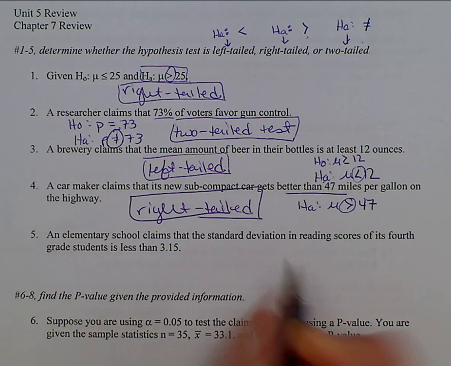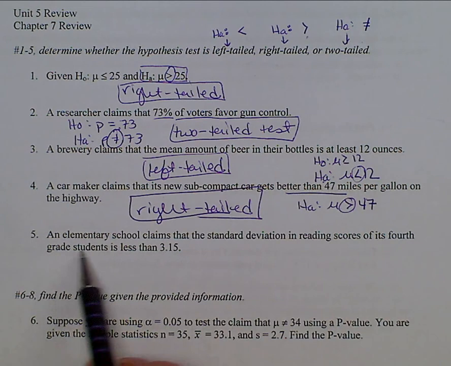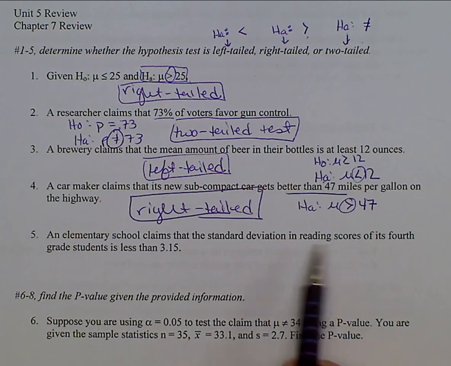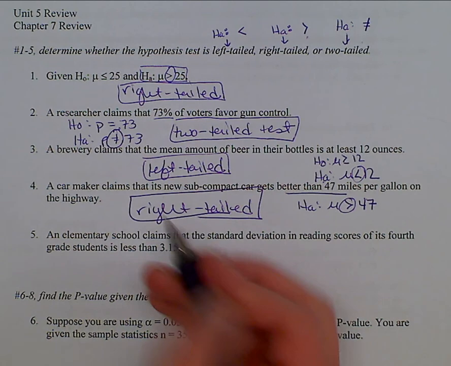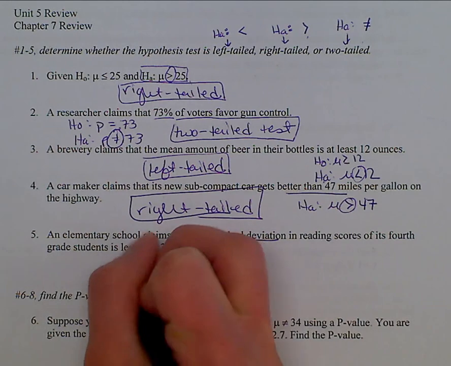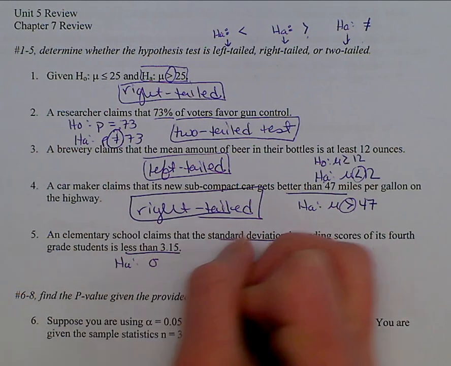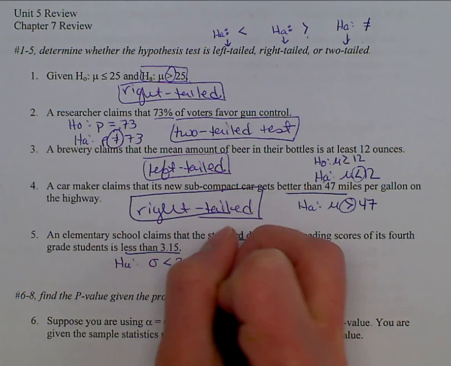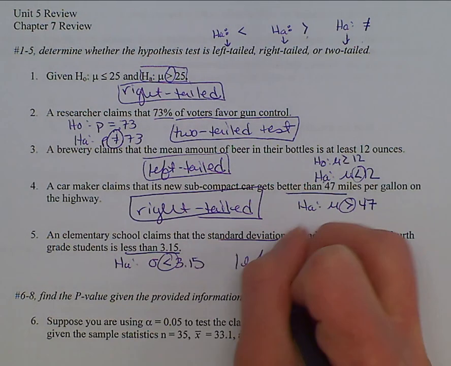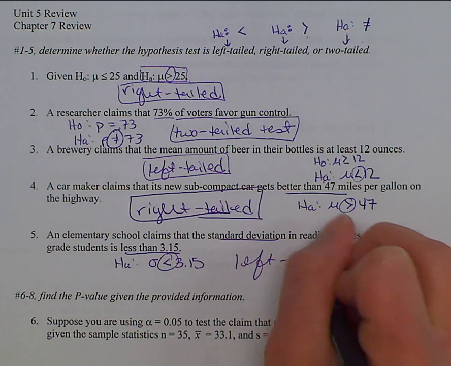And then number 5, an elementary school claims that the standard deviation in reading scores of its 4th grade students is less than. Well, this is the standard deviation as well, not that it really matters. This symbol is what matters. Our standard deviation is less than 3.15. The alternative has the symbol less than. So it is a left-tailed test.